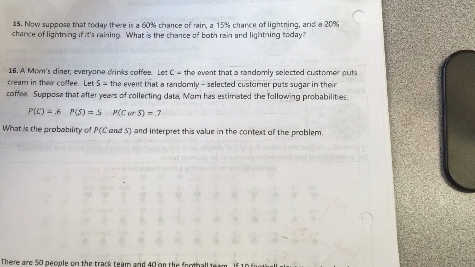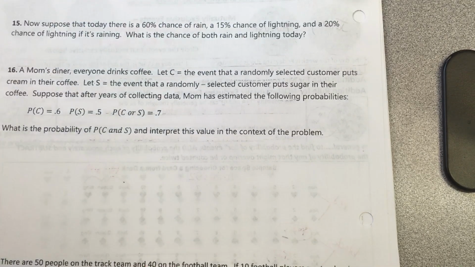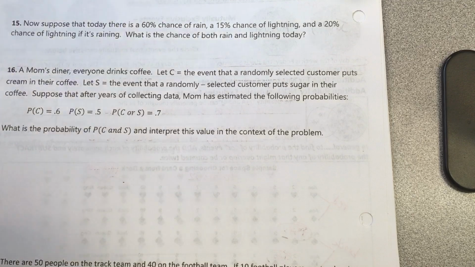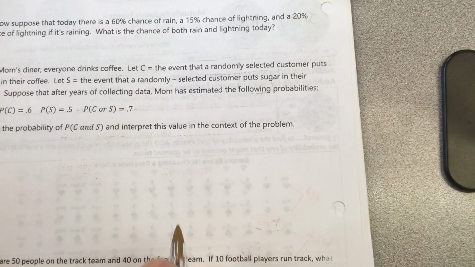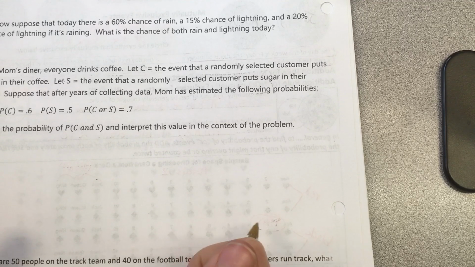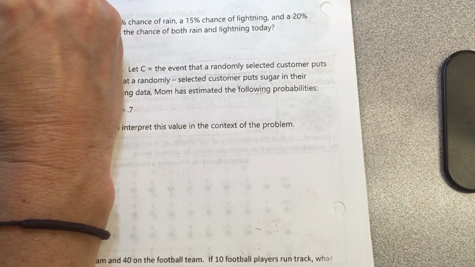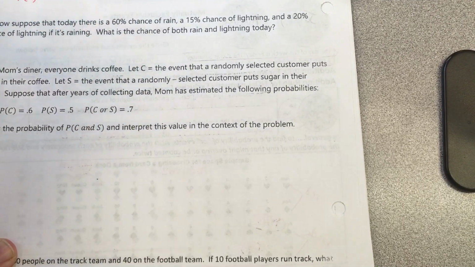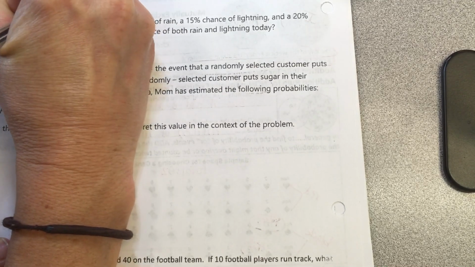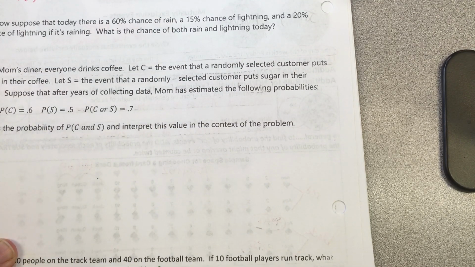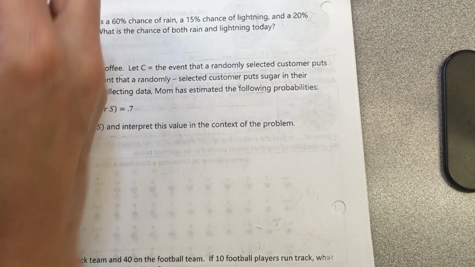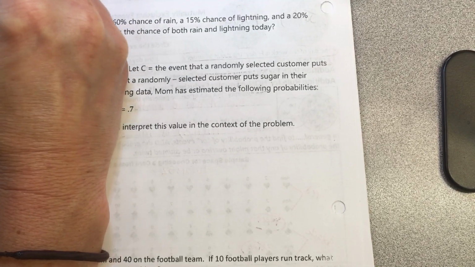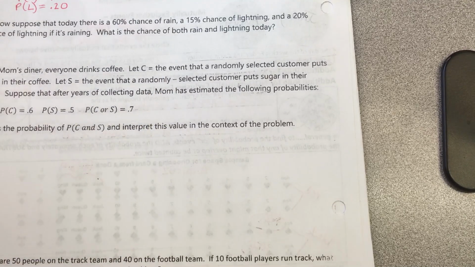All right, suppose that today there is a 55% chance of rain, a 20% chance of lightning, and a 15% chance of lightning and rain. What is the chance we will have rain or lightning today? Okay? Best thing you can do on a word problem is start by just writing down your information. So probability of rain is 0.55. What's the next thing they tell you? 20% chance of lightning. So probability of lightning is 0.20. So I'm just writing down the information.